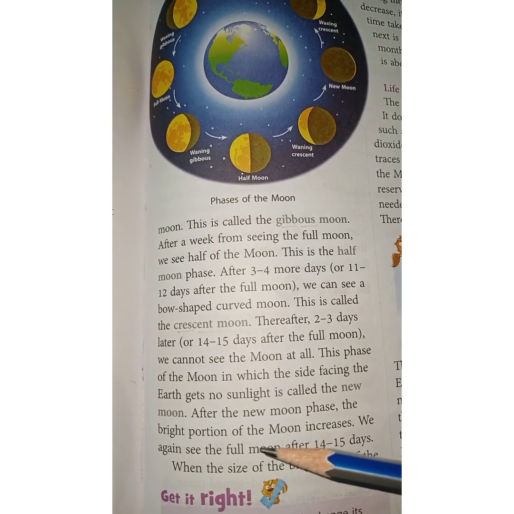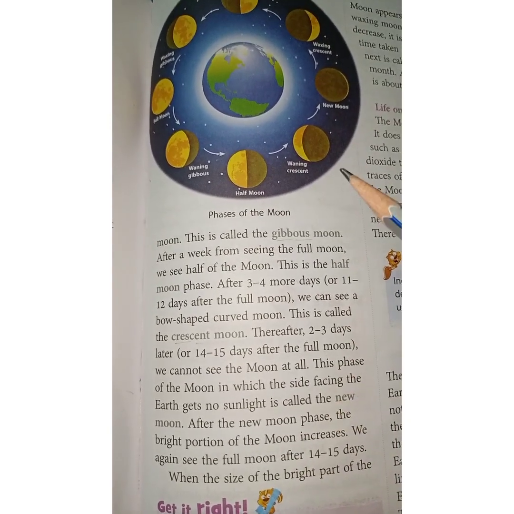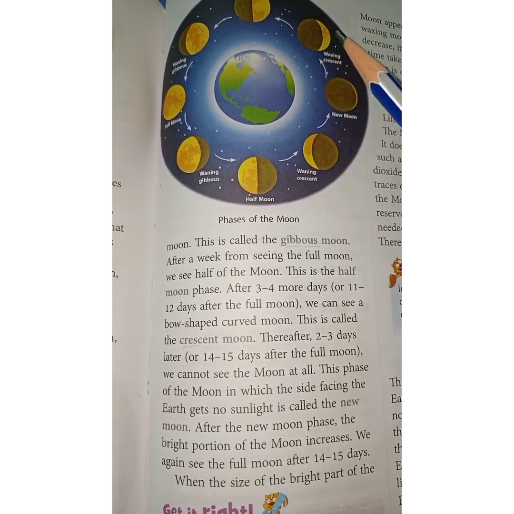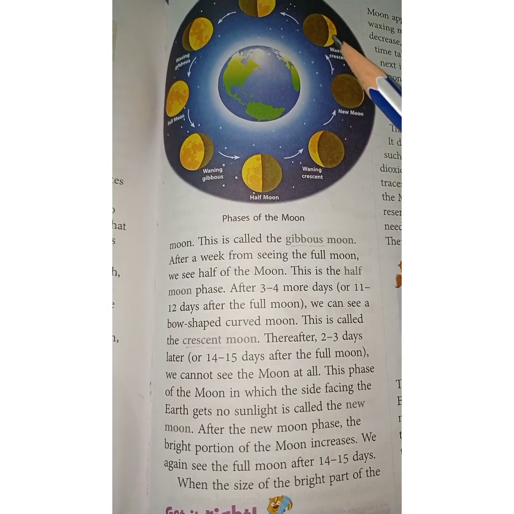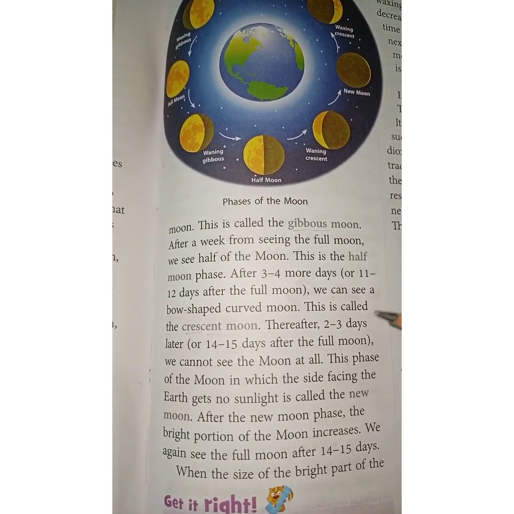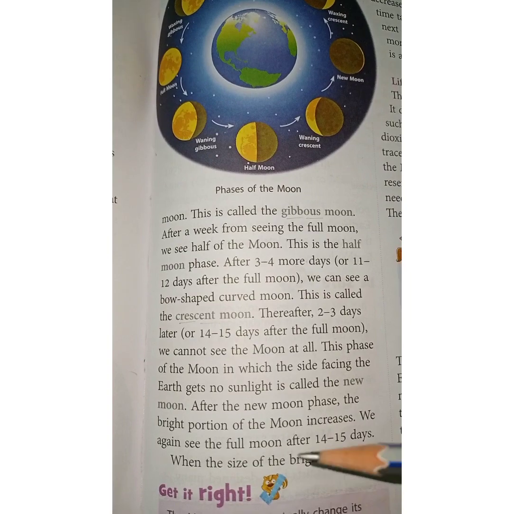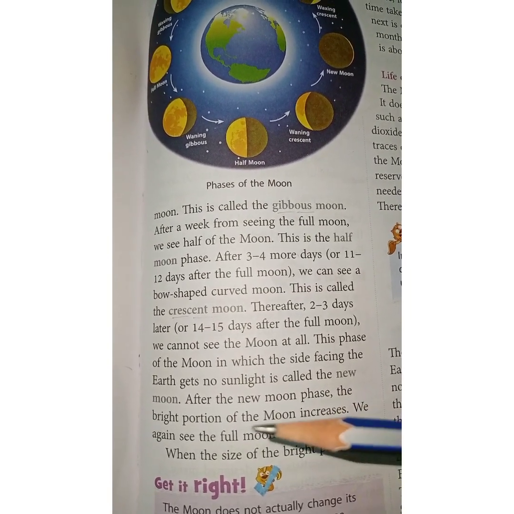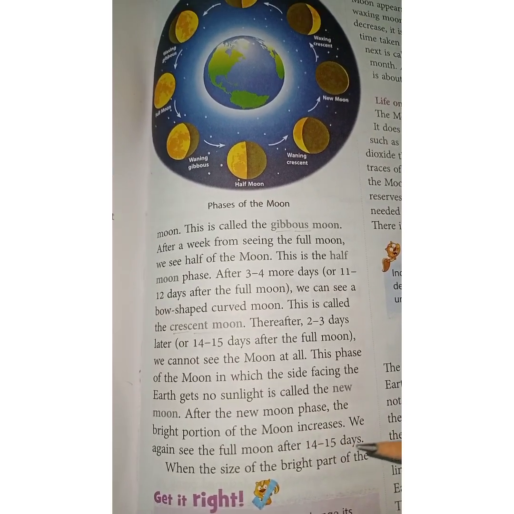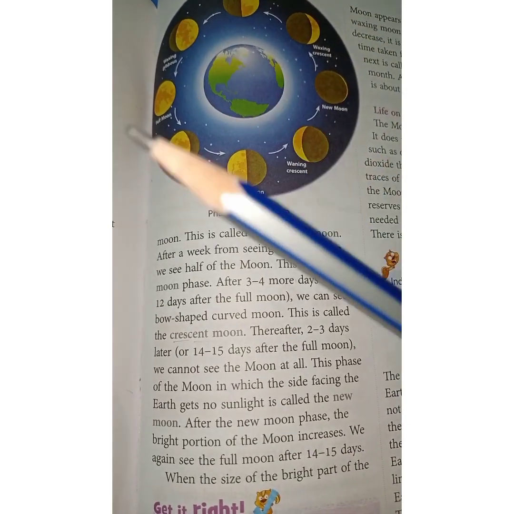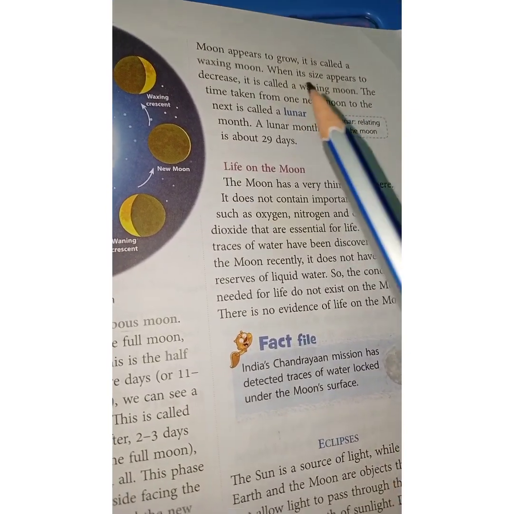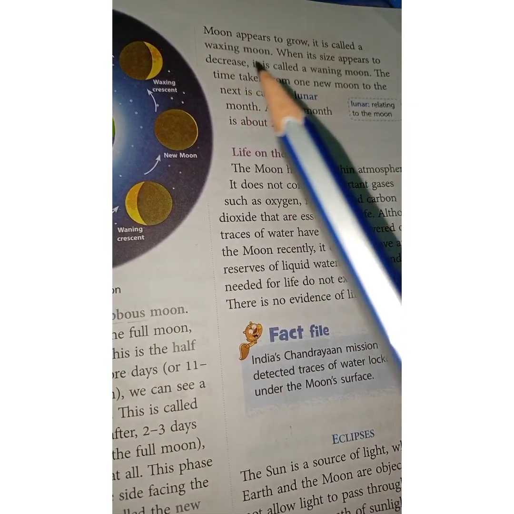After the new moon phase, the bright portion of the moon increases. Again the bright side starts increasing. As you can see, observe here, again we can see the crescent moon. Slowly the brightness starts increasing. So after the new moon phase, the bright portion of the moon increases. We again see the full moon after 14 to 15 days. Then again the same cycle repeats. So when the size of the bright part of the moon appears to grow, it is called a waxing moon.